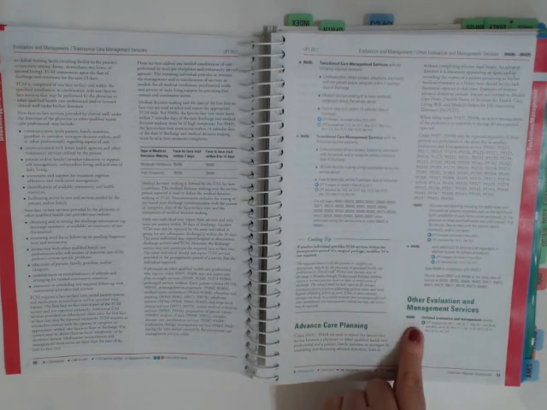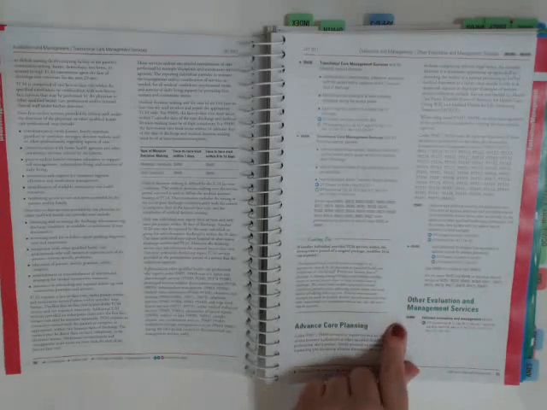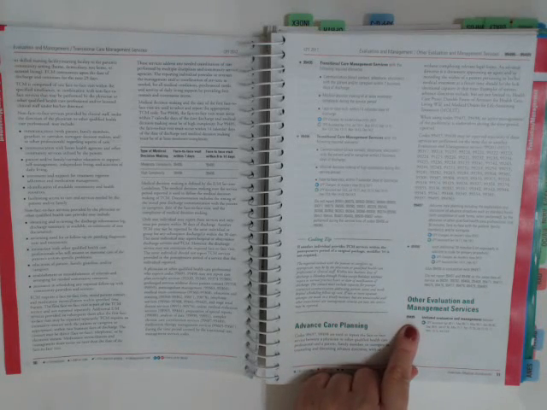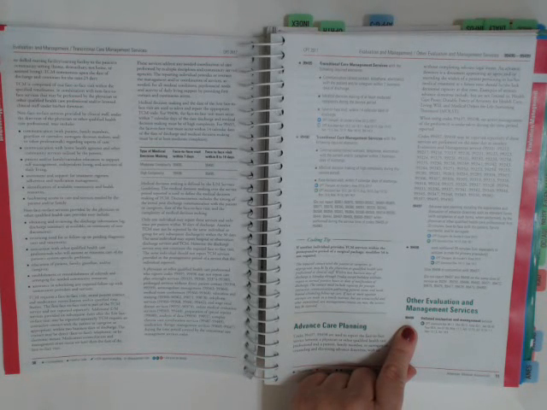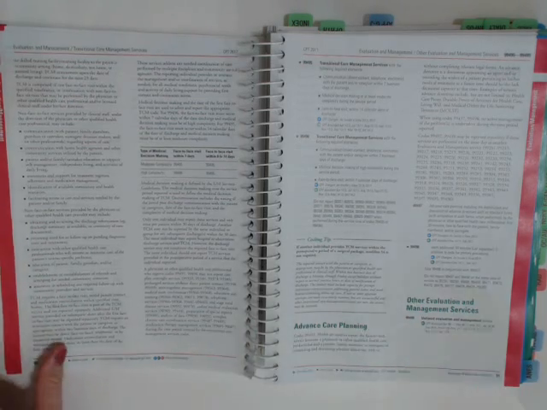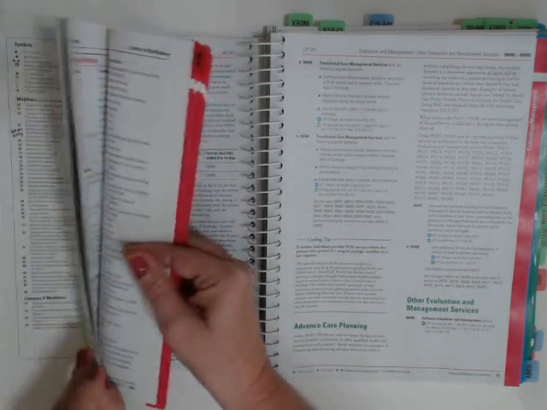And then every section ends with their unlisted codes. All unlisted codes end in 99. If you have to use an unlisted code, which I've used one in 15 years, then you have to have a special report to go with it. And I know that because, let me show you.